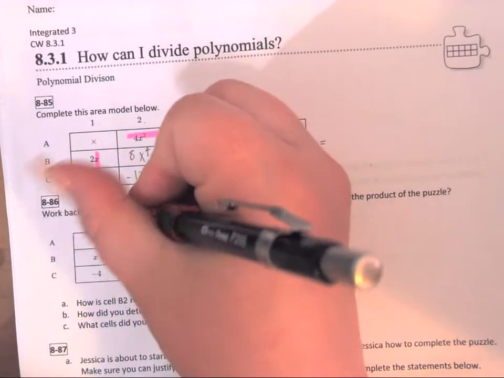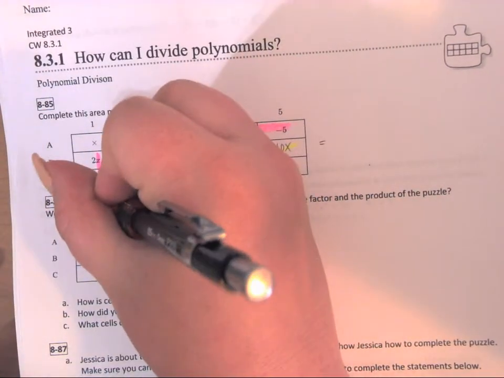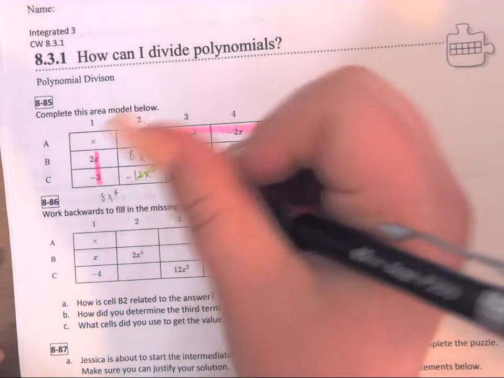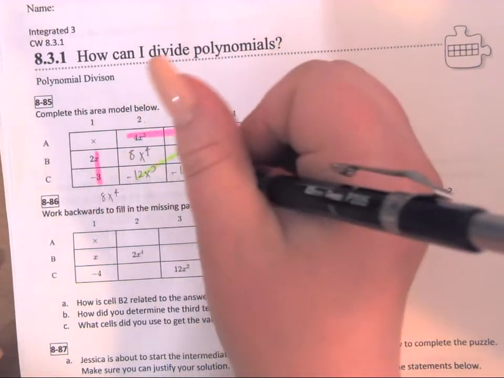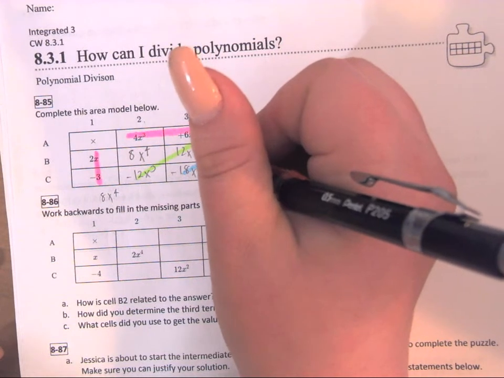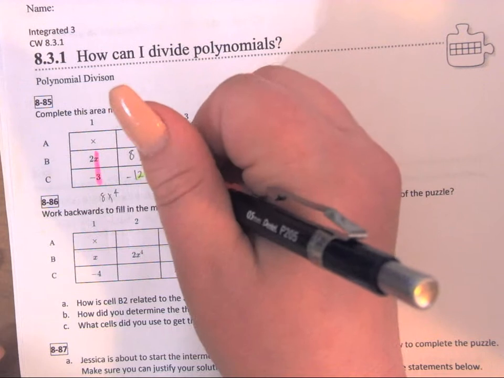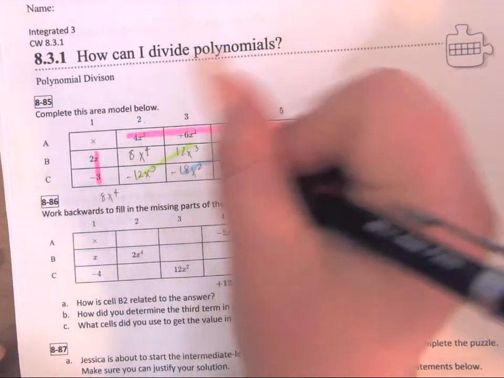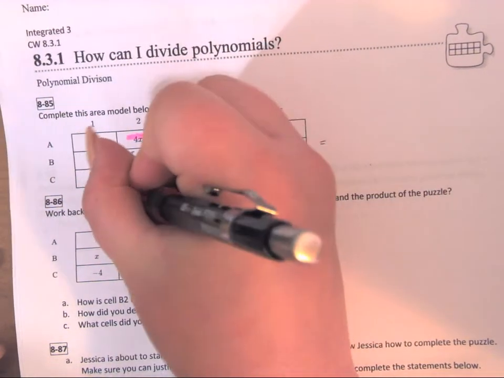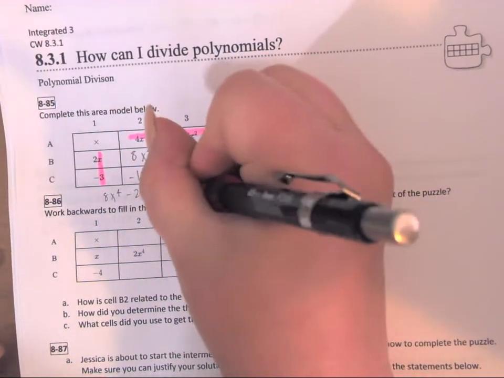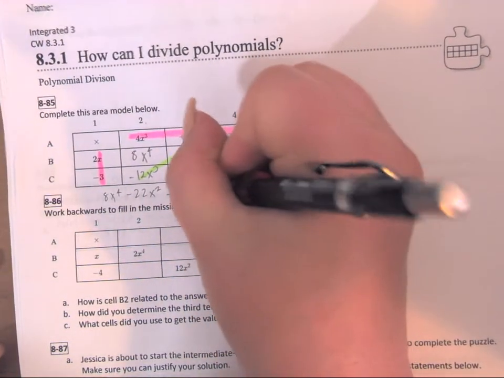They write it here, 8x to the 4th, and just double checking, those cancel, and then you get negative 22x squared, and then negative 4x plus 15.